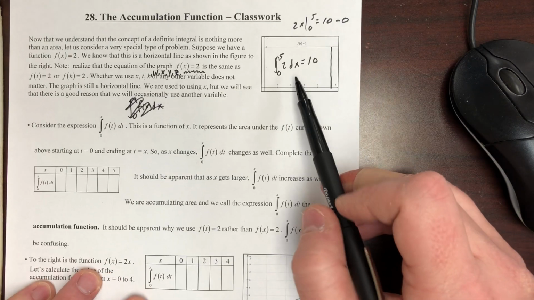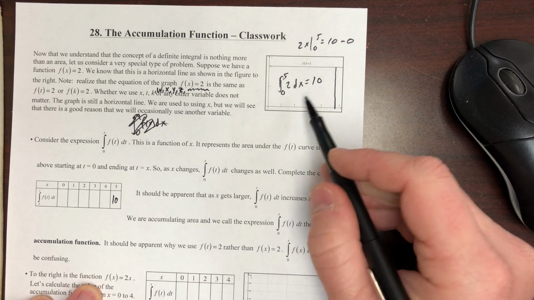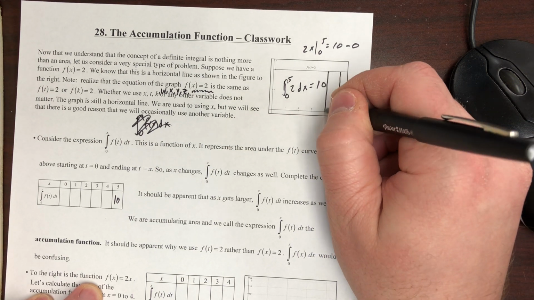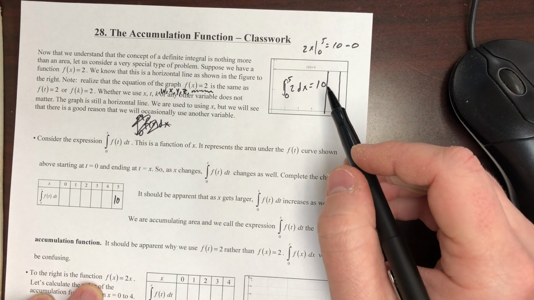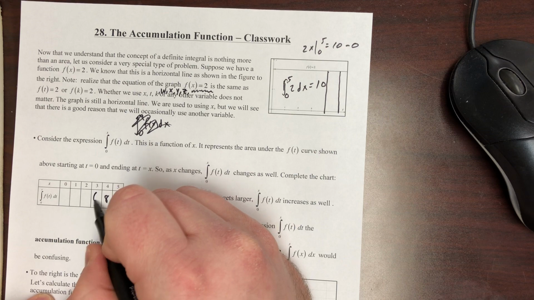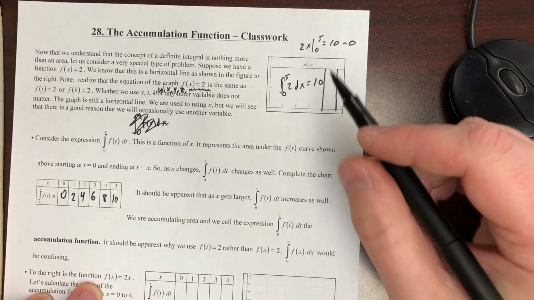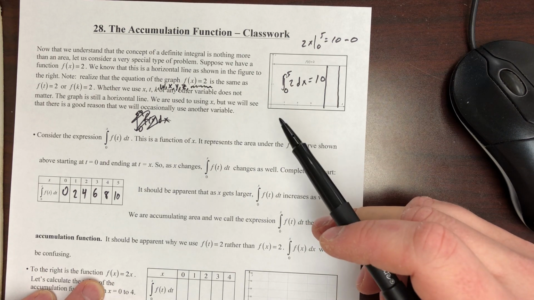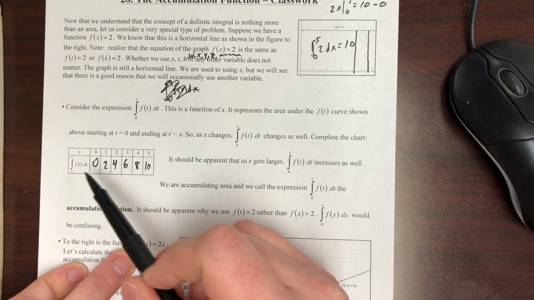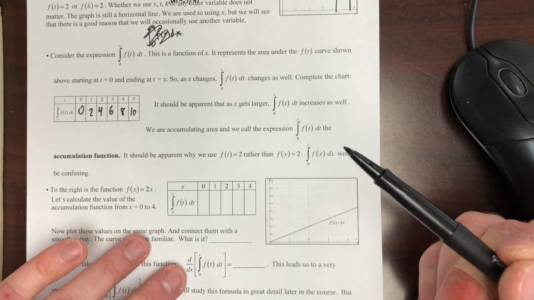I know that from here to here, I get 10, but how much area have I accumulated by the time I've reached only 4 instead? Well, hopefully you see that's 8. Or by 3, we've only reached 6, by 2, we've reached 4, by 1, we've reached 2, and by 0, we've reached no area yet. That's all this is saying. From 0 to here, how much area have we accumulated?